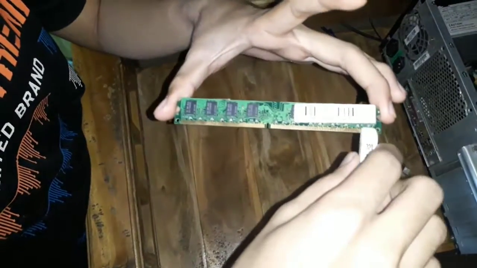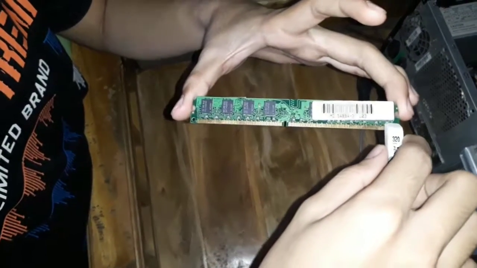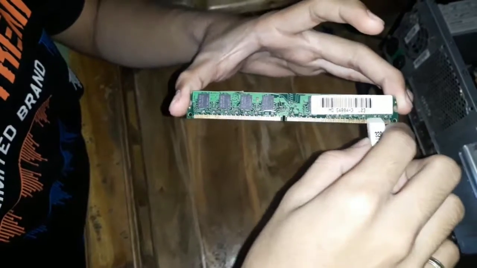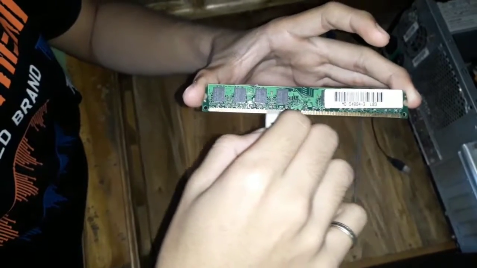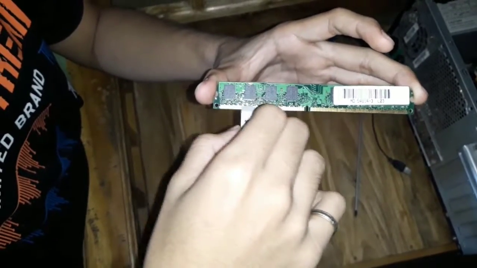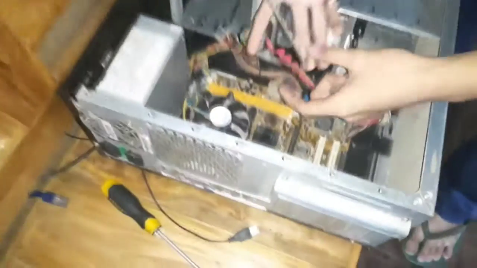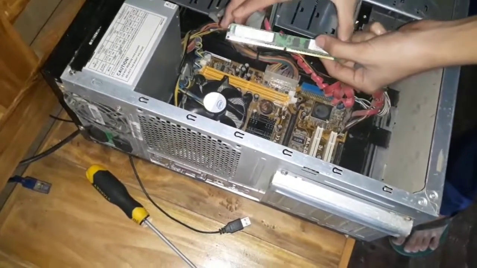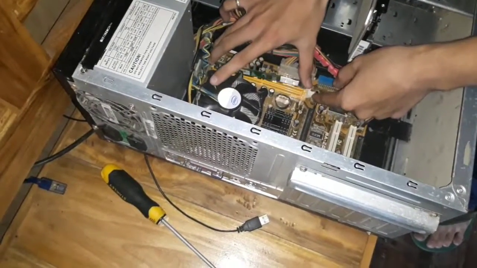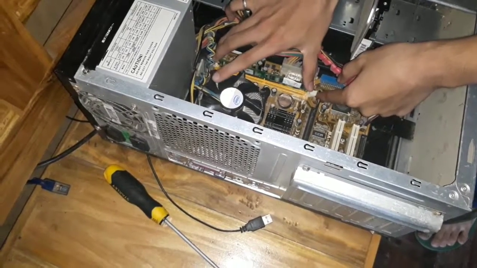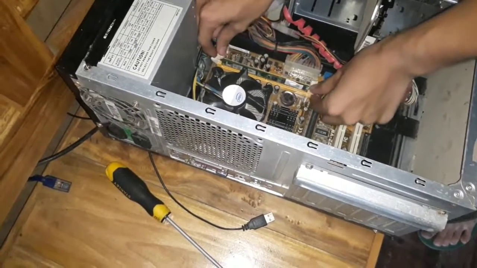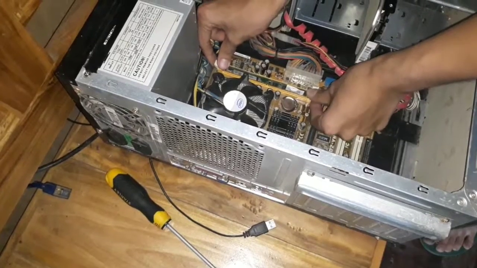Be careful when holding the RAM so that you won't damage it. Hold it by the edges. Now put the RAM back where it's placed. Do it gently so that you won't damage the RAM.